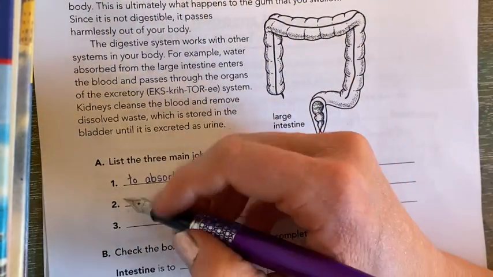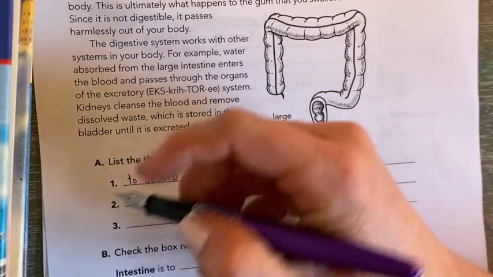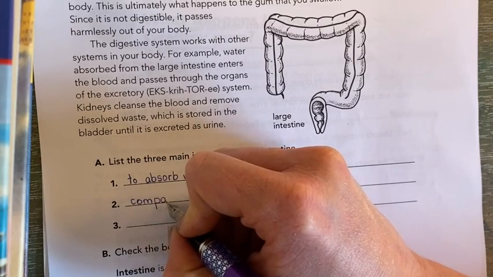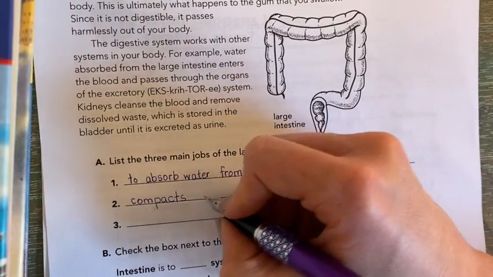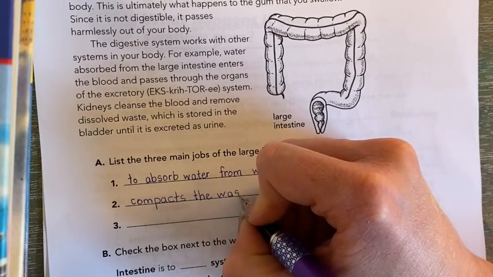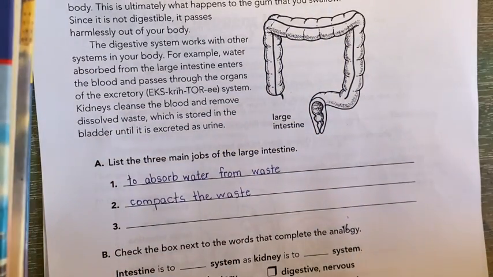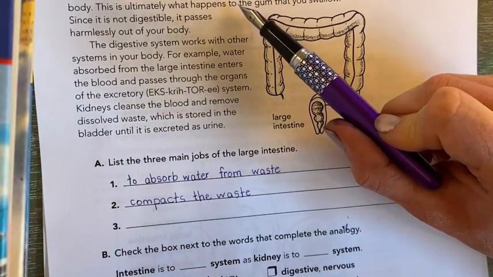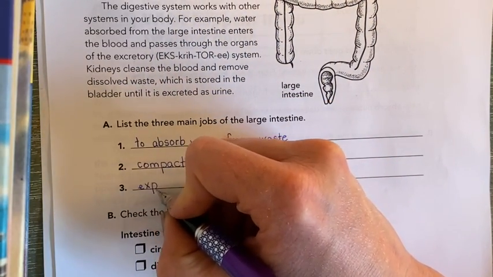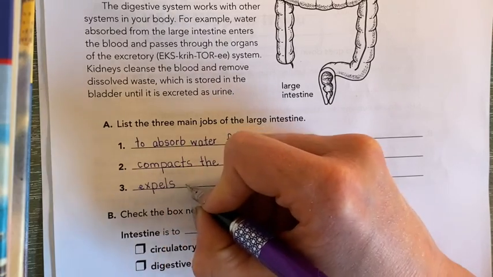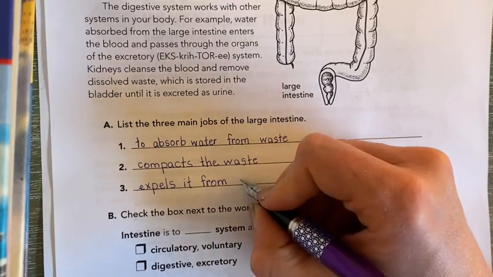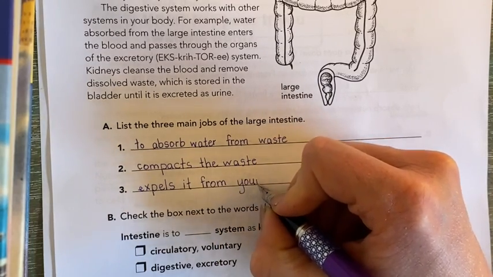It makes it kind of squished, because it takes all the water out. Compacts the waste. And then the last thing that it does, it expels it from your body. So it takes the waste and takes it out of your body.